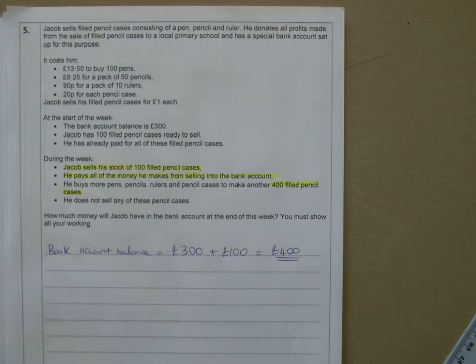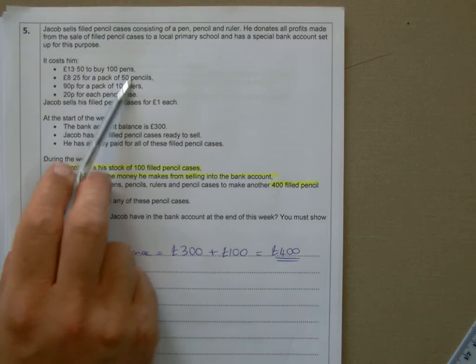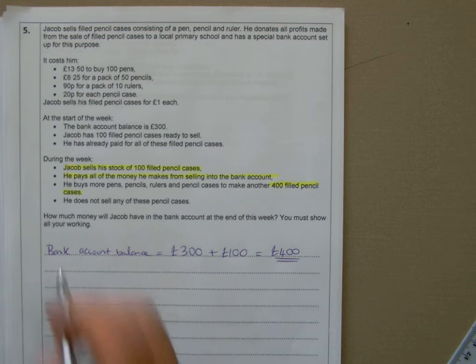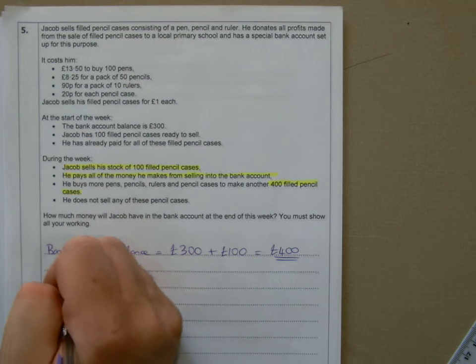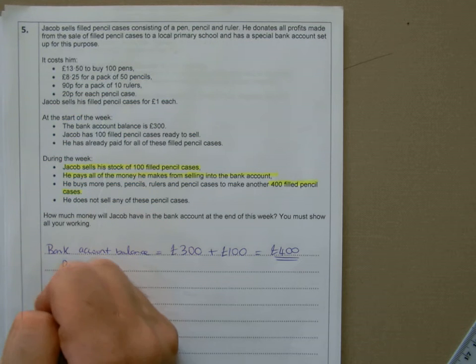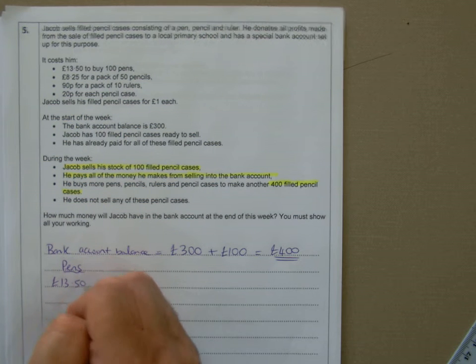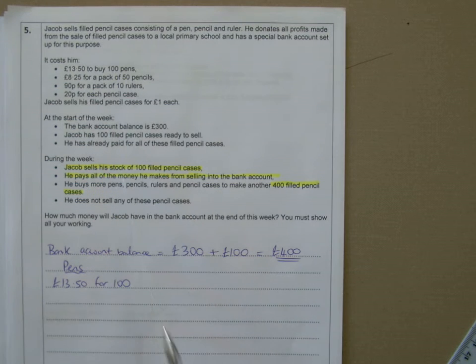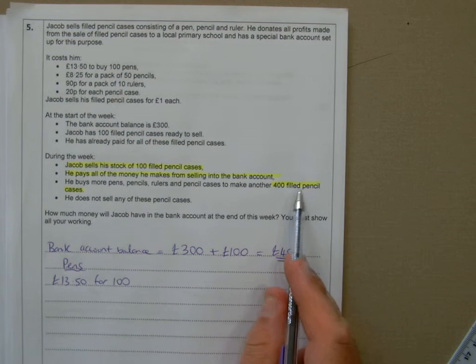So he's making 400 filled pencil cases, so we've got to cost this out because he's got to pay for all this. With a pencil case, you've got all these different things in them. So pens to start with. Let's focus on the pens to see how much all this is going to cost. Now it says £13.50 for 100 pens. But we want 400 pens, don't we? Because it says 400 filled pencil cases.